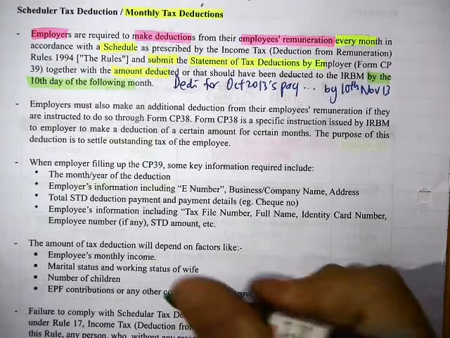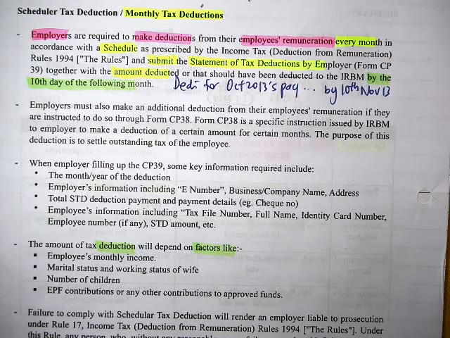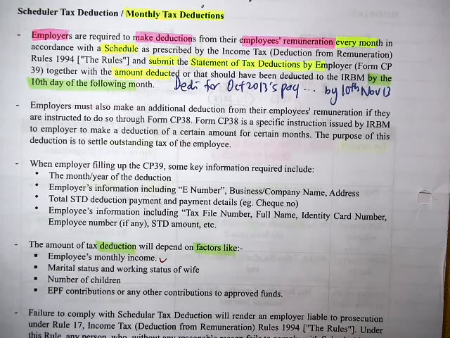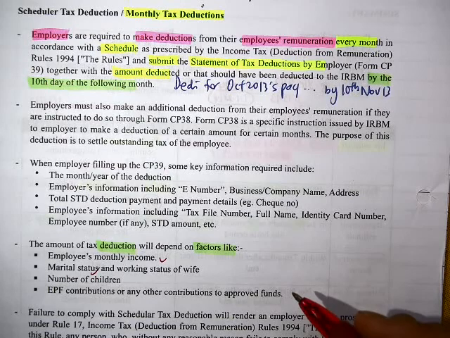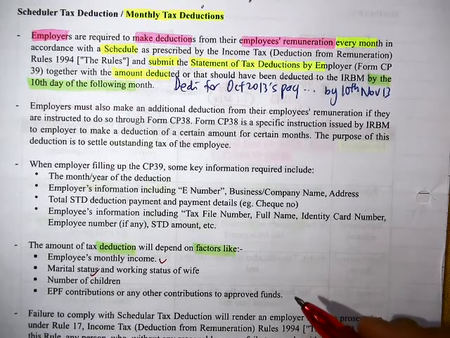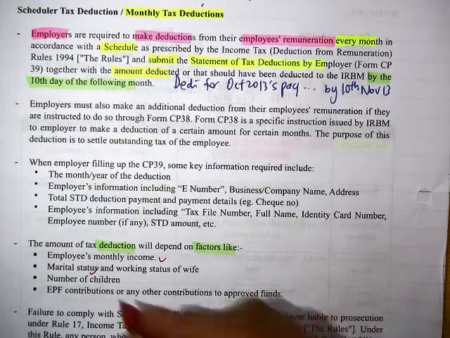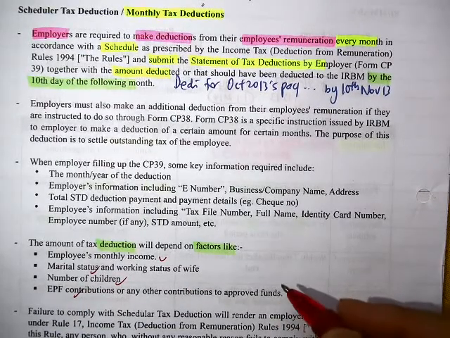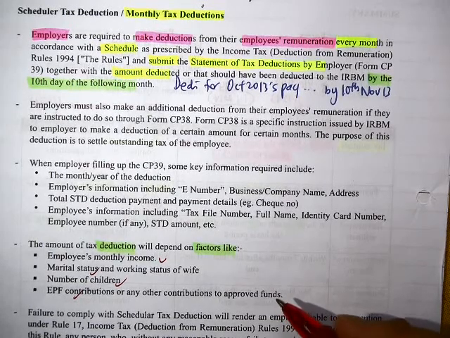Now the deduction depends on various factors. For example, the employee's income, because the more you get in your salary, the more tax you need to pay. Okay. Now your marital status, if you are married, you can claim spouse relief if your spouse has no income. If you're married, you may have children. Children give you more relief, so your tax is lower. So it depends on the number of children, and on your EPF contribution, because the more EPF you pay, the more relief you get. Okay, so there are a lot of other things, like whether you get a bonus or not, whether you pay zakat or not. So there are a lot of formulas that you will use to determine.